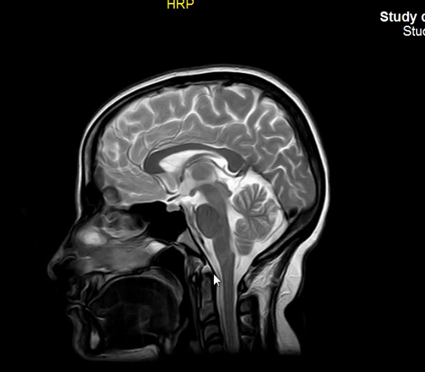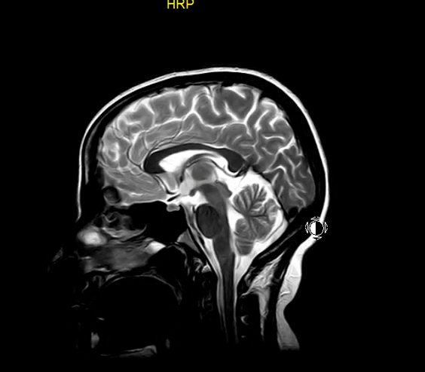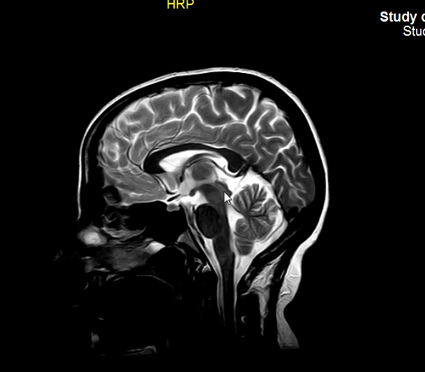Then we have this thing here and this thing here. This is the cerebellum and the brainstem. The brainstem is composed of the medulla oblongata, pons, and midbrain. And you can very nicely see here this thin channel connecting this to this. What's this one? Fourth ventricle.